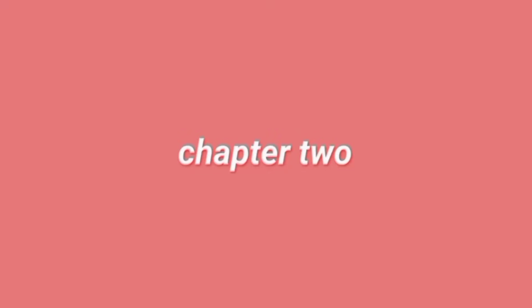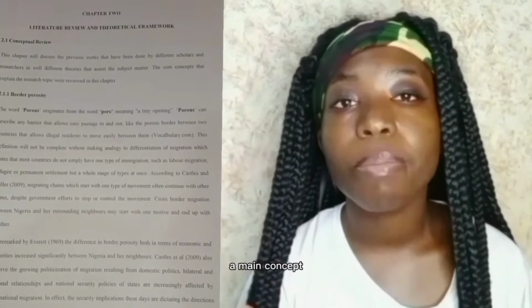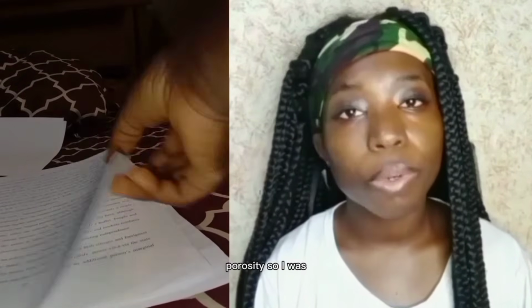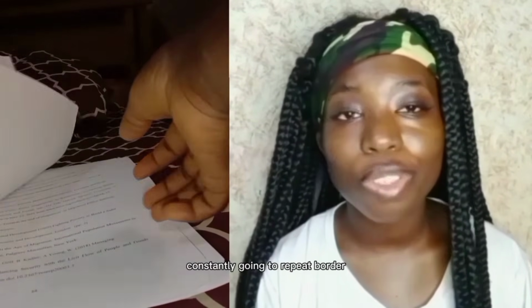The first subsection in your chapter 2 is your conceptual review or your literature review, anyone you call it. The reason why you call it conceptual review is because there is a main concept or a main keyword in your project that you're going to keep on repeating as you go through your research. In my project, I was talking about border porosity, so I was constantly going to repeat border.